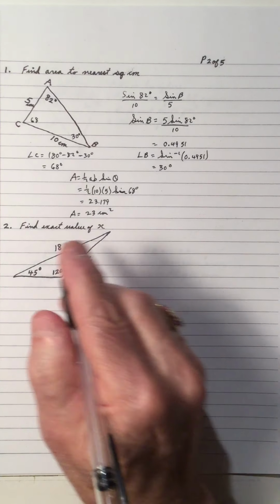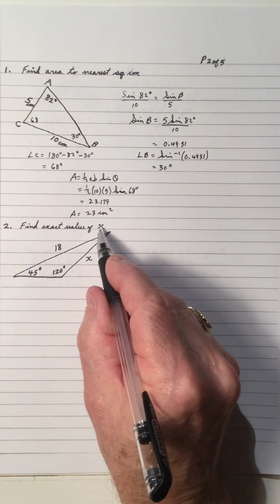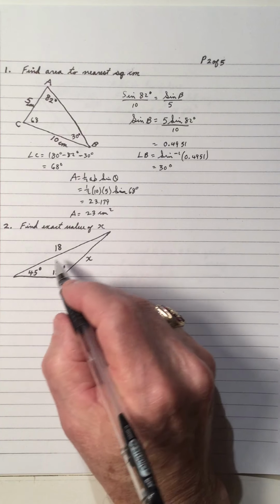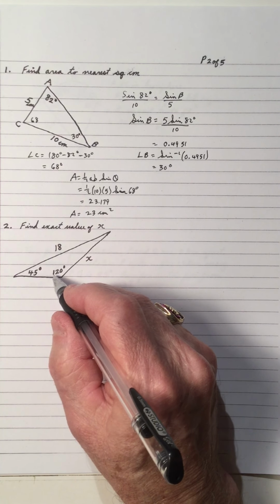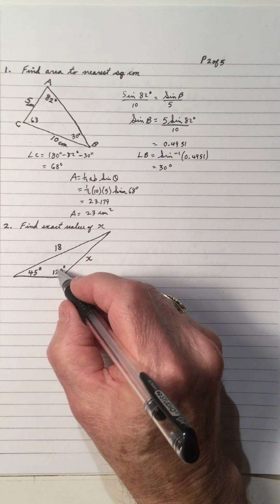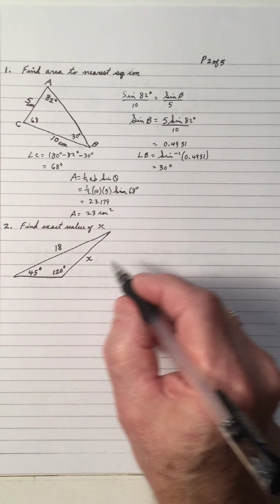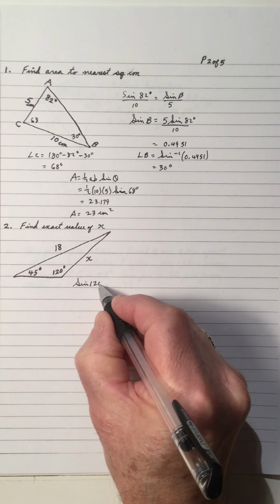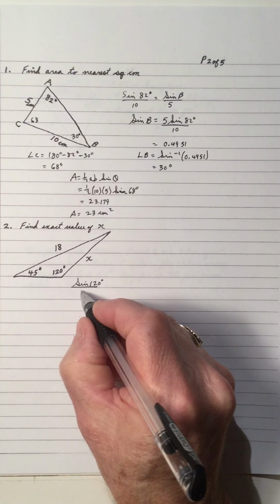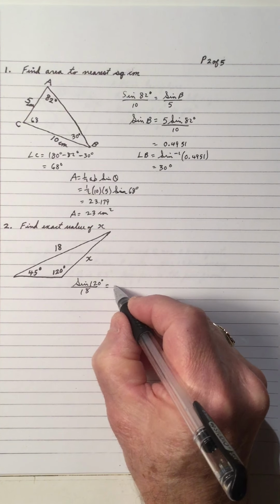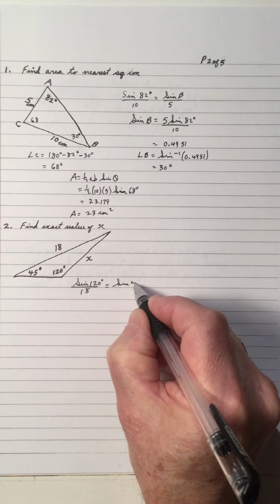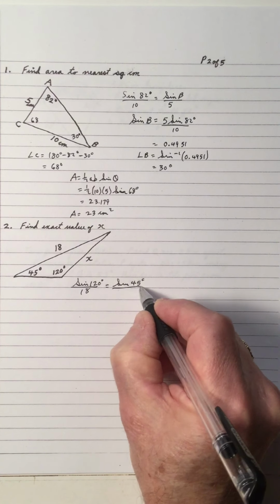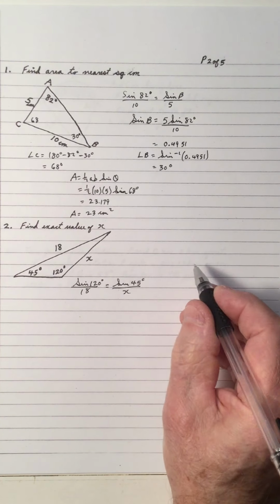Okay, here we go. Another one. Find the exact value of x. So we have a triangle. Again, it's not a right triangle, so we can't use SOHCAHTOA. We have an angle and an opposite side, so we can use the sine law. So the sine of 120 over 18 is the sine of 45 over x.